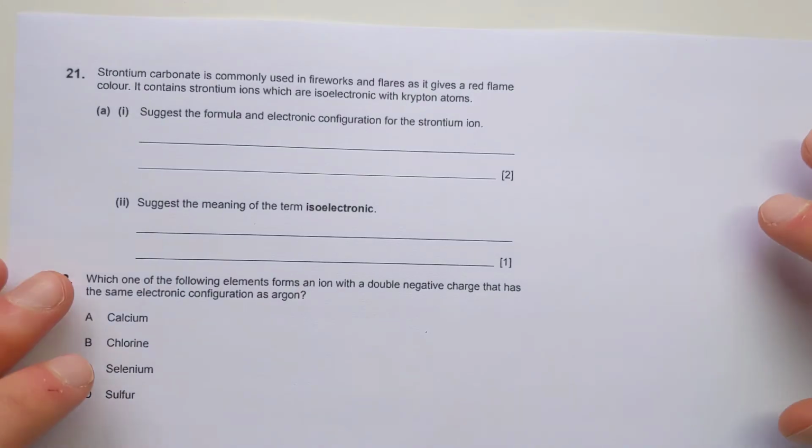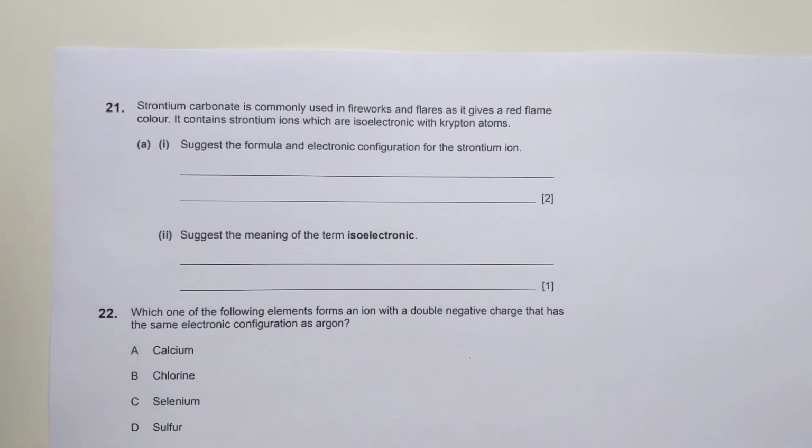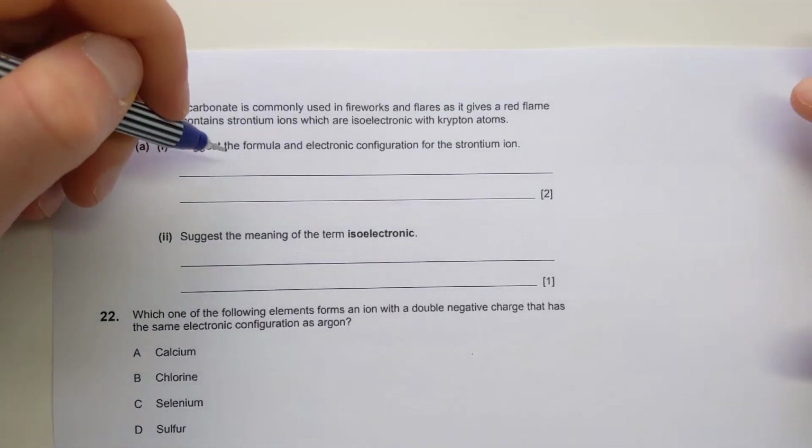On the final page, 21, we've got strontium being mentioned. It's strontium carbonate used in fireworks, and so on. It asks us to form an electron configuration for the strontium ion. This is a little bit trickier. So strontium is in group 2. So the first thing is what the formula of the ion is.